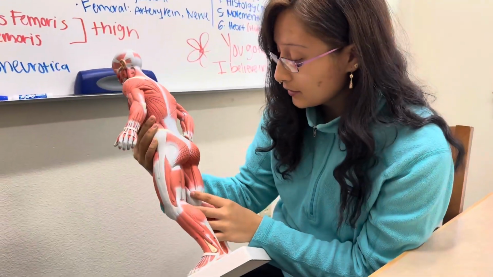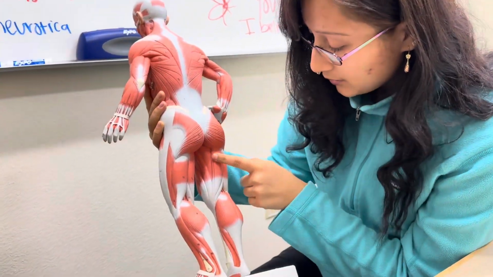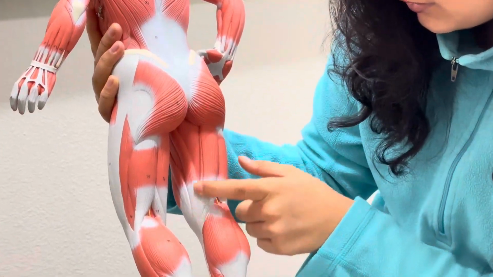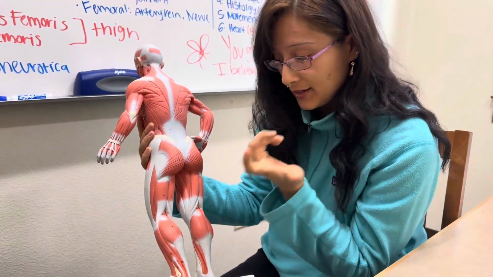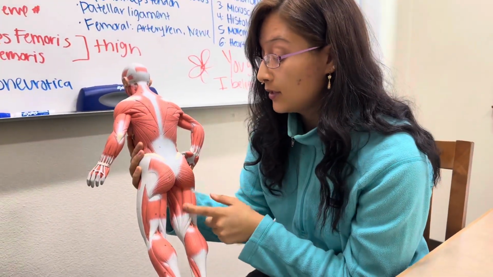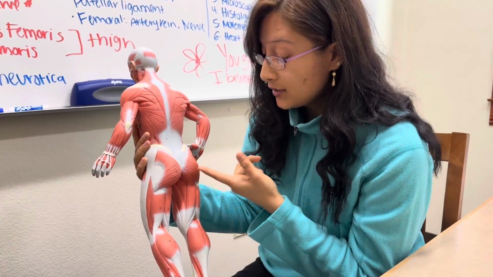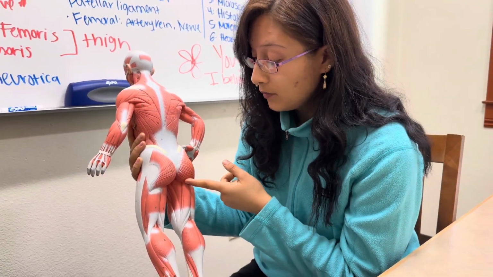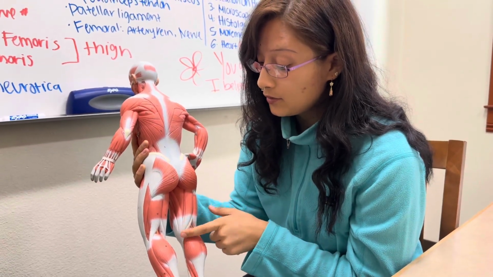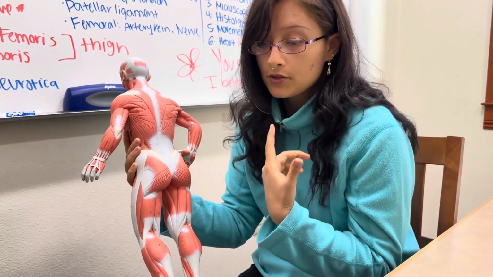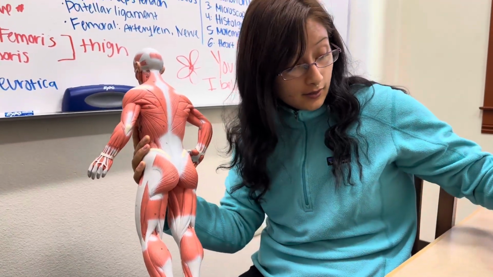Now we have semitendinosus. Semitendinosus is basically this muscle right here. It originates the same as the biceps femoris. The semitendinosus originates from the ischial tuberosity of the ischium, and it goes all the way down to the medial condyle of the tibia, and it allows you to, as I said, flex the knee.